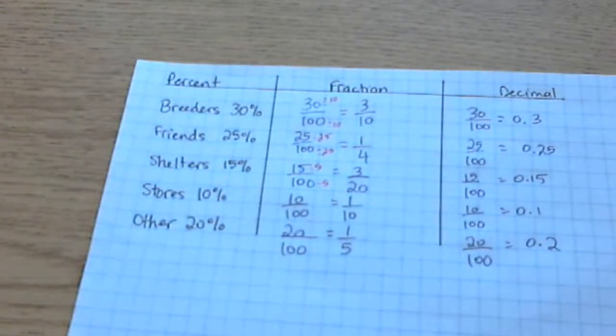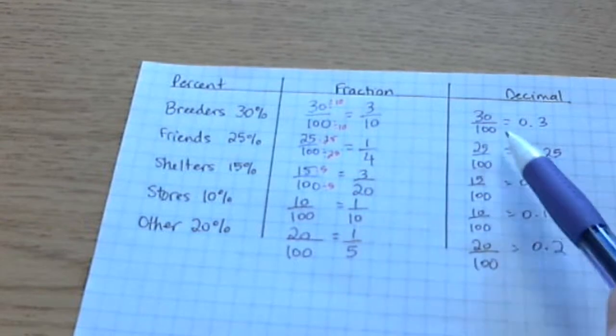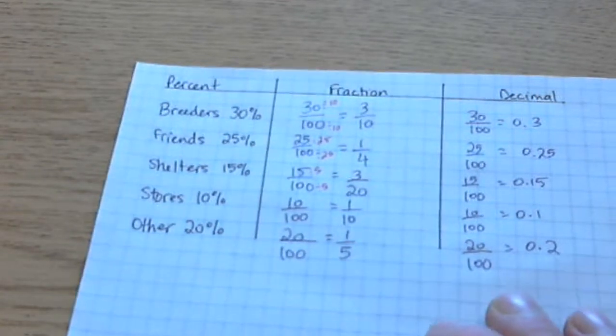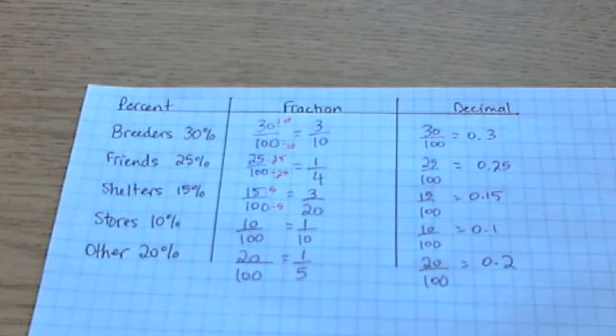Now these forms, 30%, 3 over 10, 0.3, they all represent the same thing. They're different ways of writing the same basic thing. And so that's how you convert percents both to fractions and to decimals. You take the percent, put it over 100, and simplify it down, or you take the percent and divide it by 100, and that'll give you the decimal, and that's it.